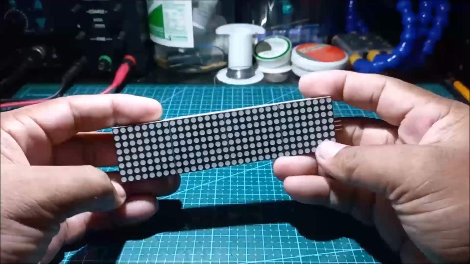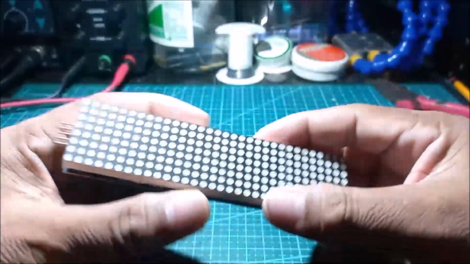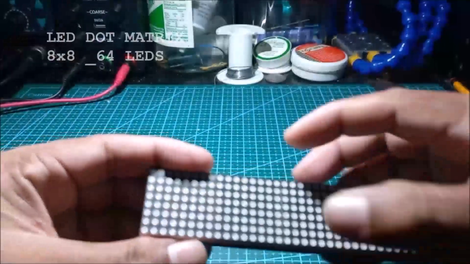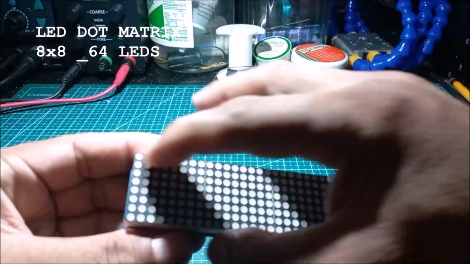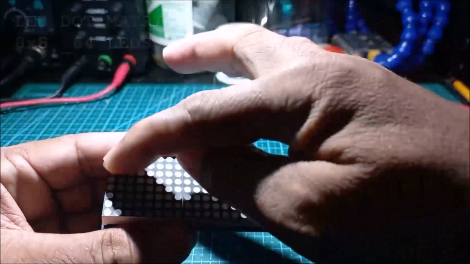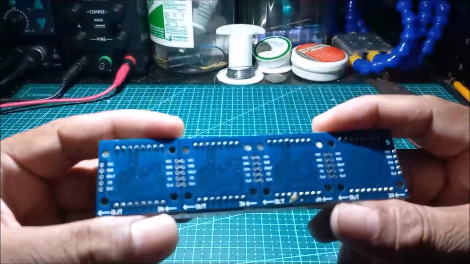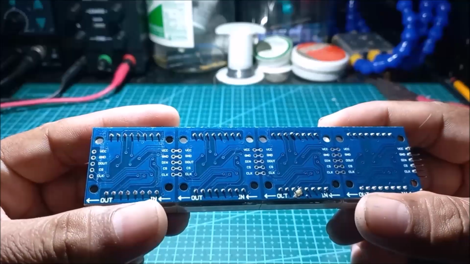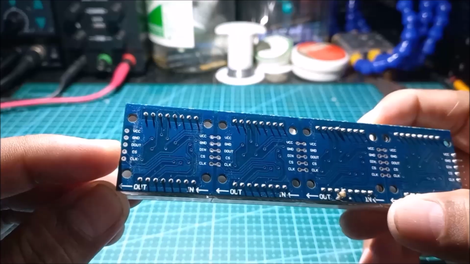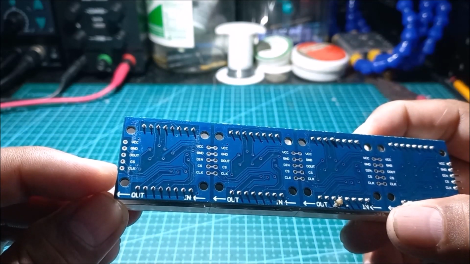This is our new module. This is an LED dot matrix, 8 by 8, 64 LEDs in one square, and it is installed on the board with a pin out of VCC, ground, D out, CS (chip select), and CLK (clock).